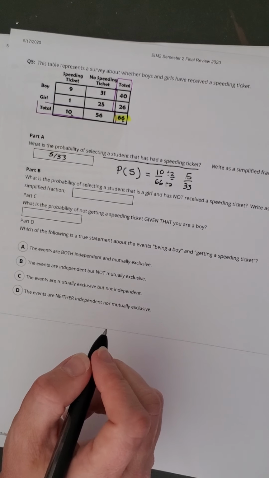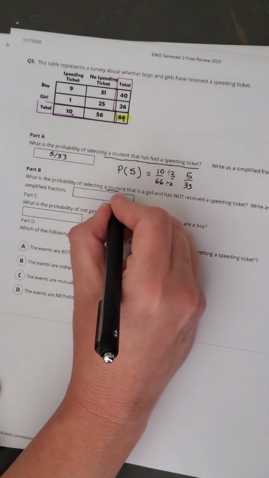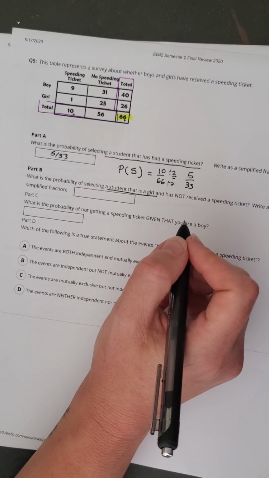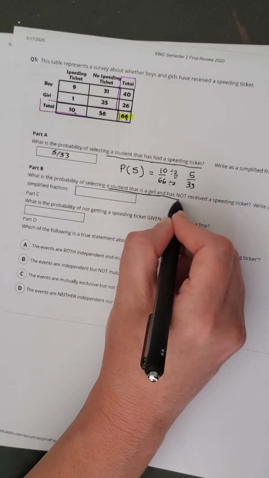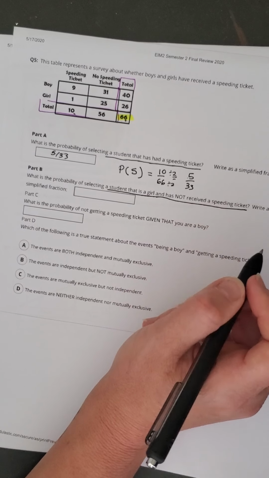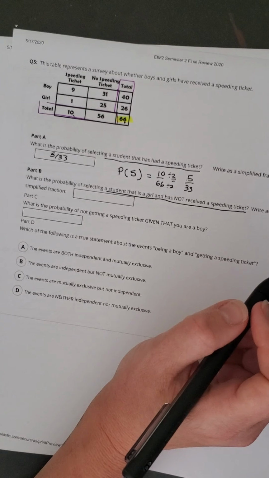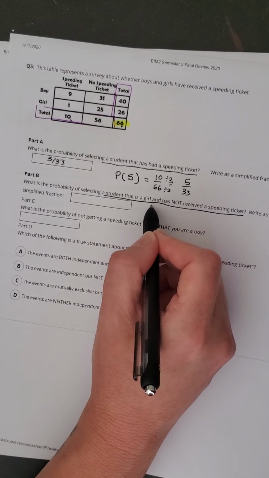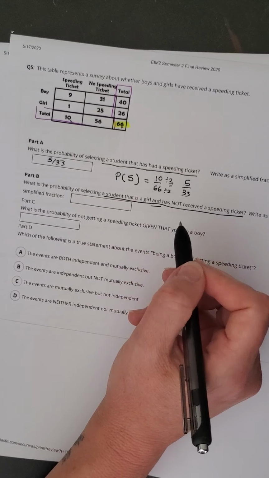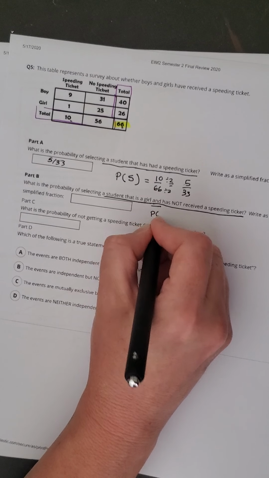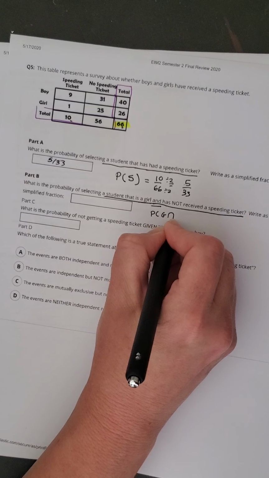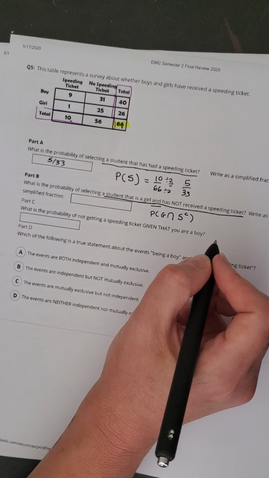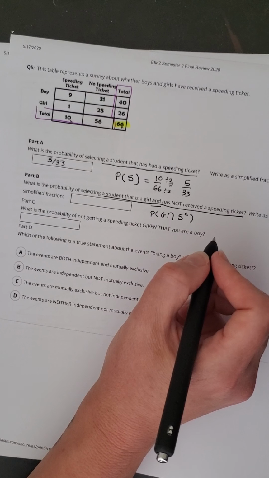What is the probability of selecting a student that is a girl and has not received a speeding ticket? Write it as a simplified fraction. Actually, they're not conditioning it, because it says "and has not received a speeding ticket." So they're asking for the probability that the student is a girl and has not received a speeding ticket, so speeding ticket complement.